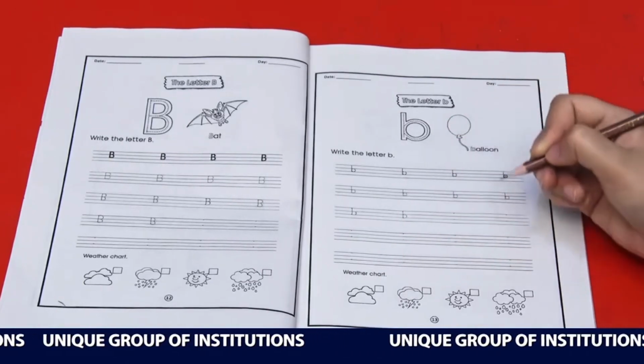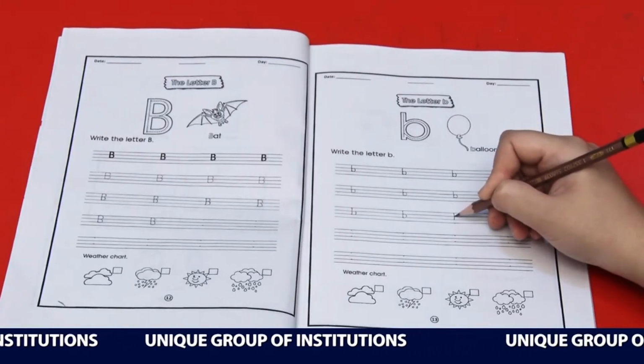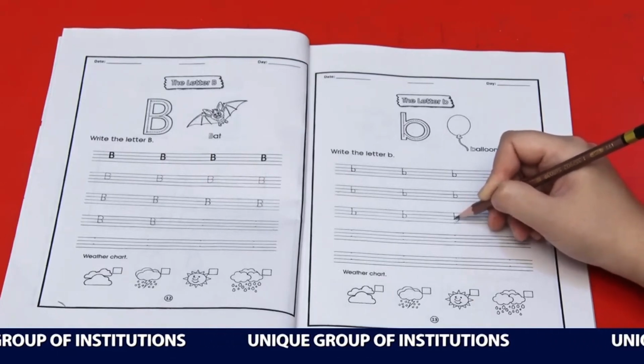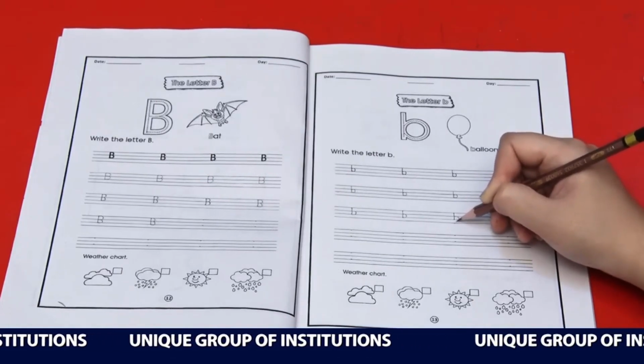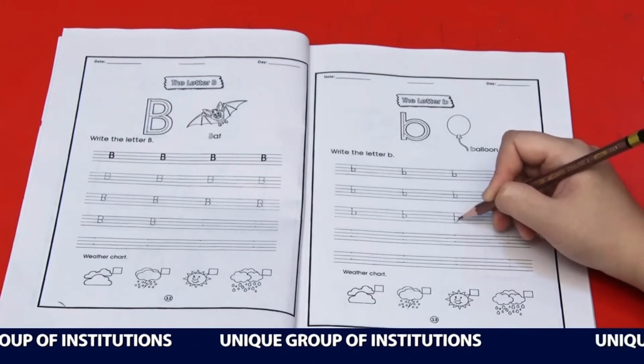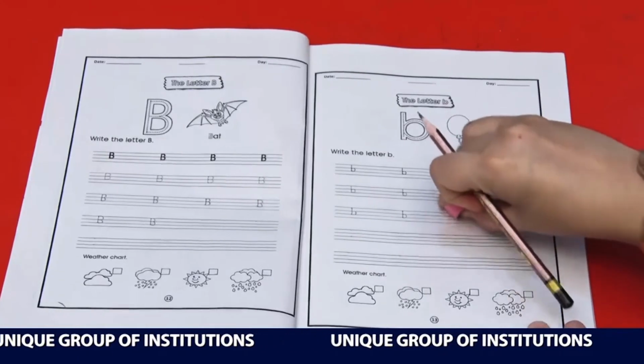down and touch it here. Then again right here. Now I am starting from the middle line and then going down. Oh no, this went outside the line. I have to touch this dot. It went out, and if I touch it now, it will be very bad. It looks not nice. So I am going to erase this and we are going to write this again.